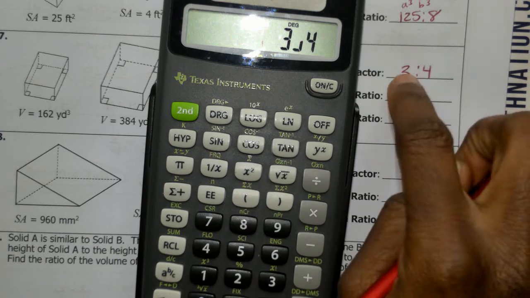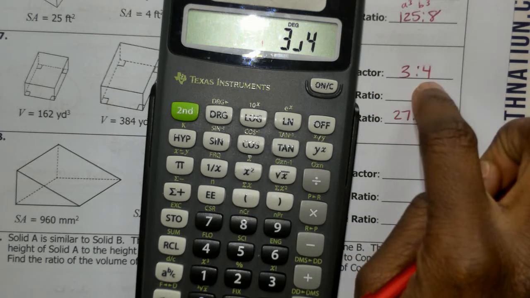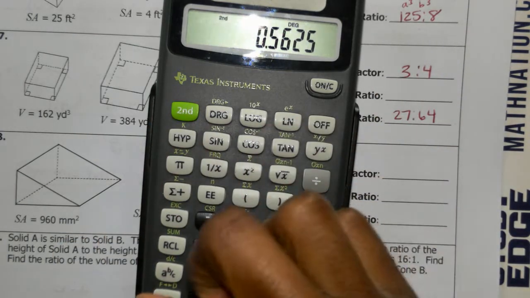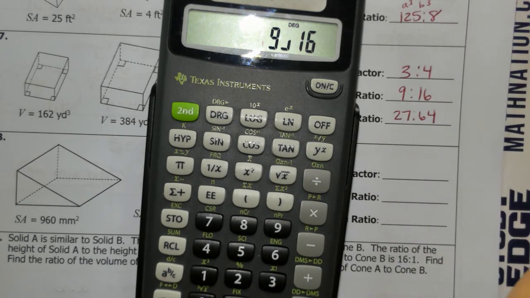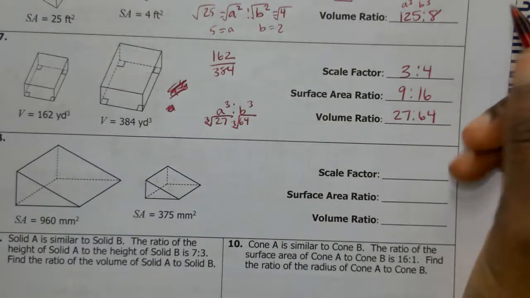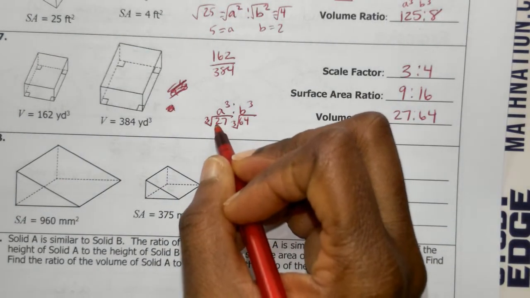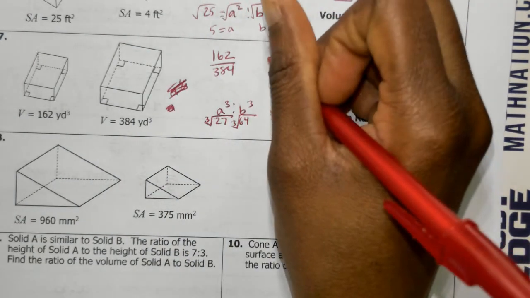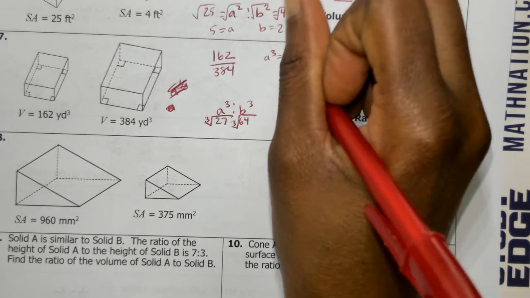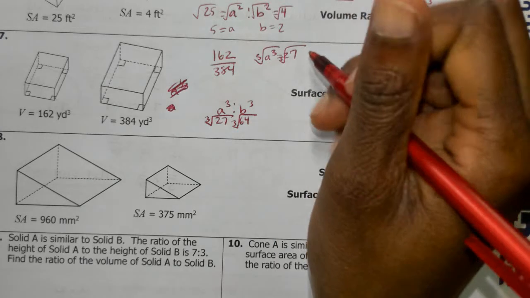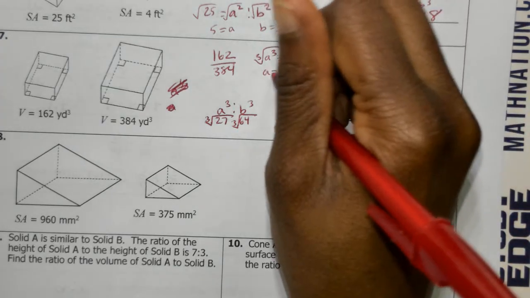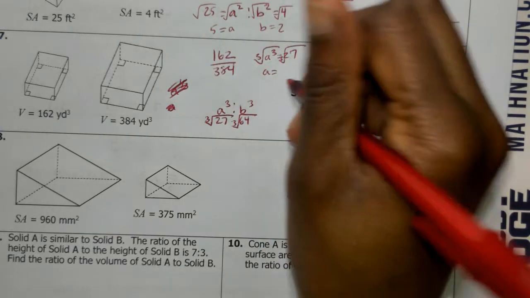Then to get area, this is a and b, so we square it, and then we again have to change it back to fraction form, and it tells us it's 9/16. So if a cubed is 27, then we take the cube root to get rid of a cube. That's how you cancel a cubed. And then a was 3.